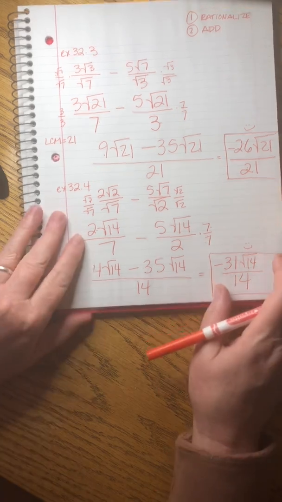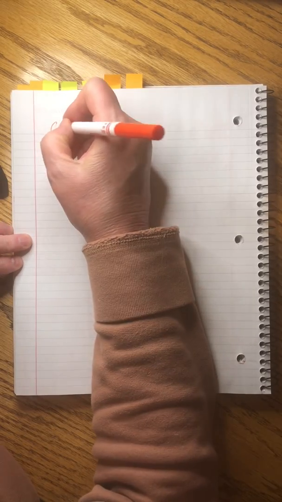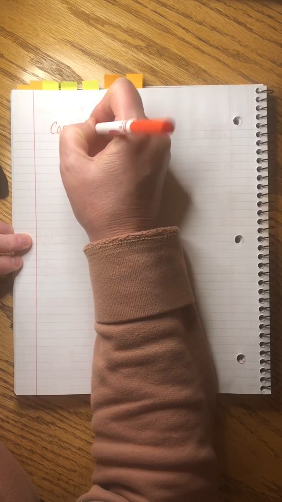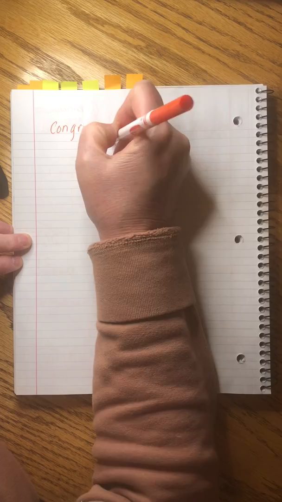So that's good news. Okay, we have one geometry problem and a lovely vocabulary word. But I'm going to save us most of the drama on this geometry bit. We're going to talk about congruency.